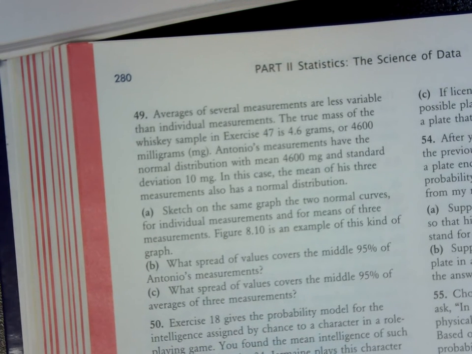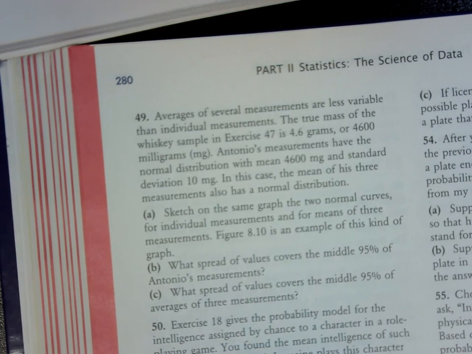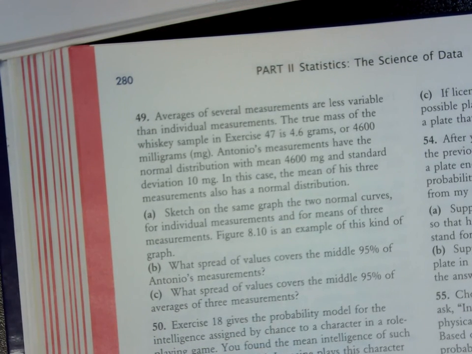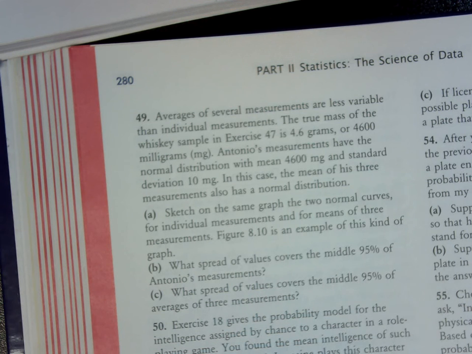Hi again, everybody. Now we're on number 49 on page 280, again, chapter 8. The averages of several measurements are less variable than individual measurements. We just went over that in the previous example. The true mass of the whiskey sample in exercise 47 is 4.6 grams or 4,600 milligrams.